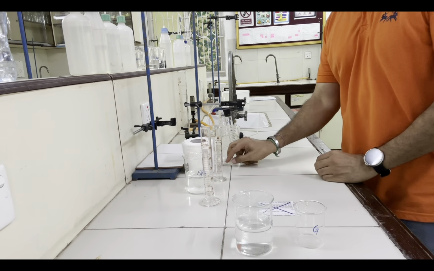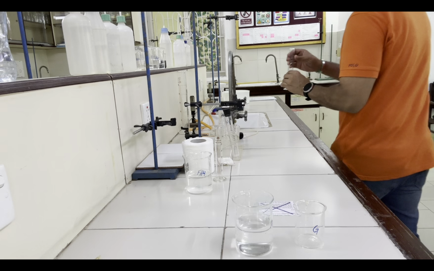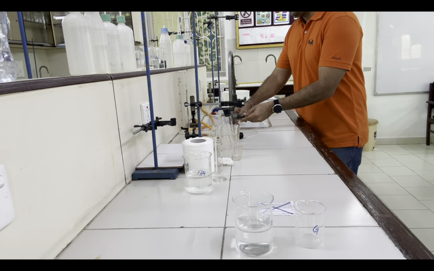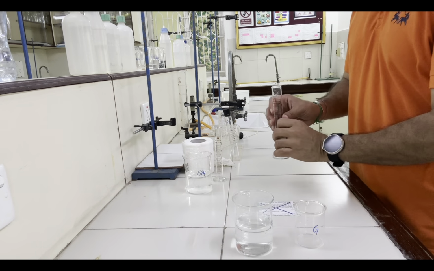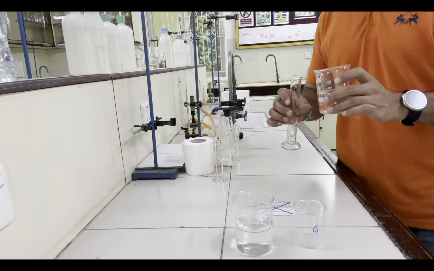And now let's rinse this measuring cylinder also. Again 40 cm³ of FA4.